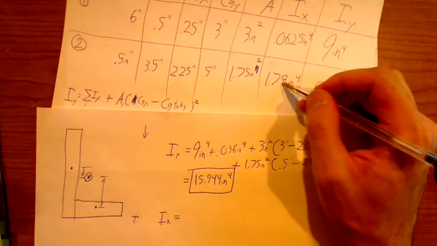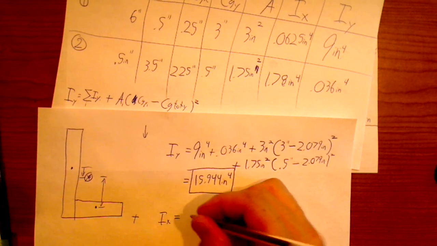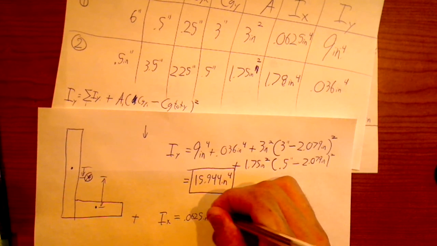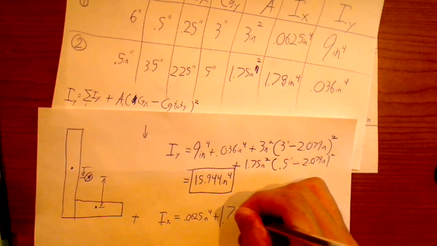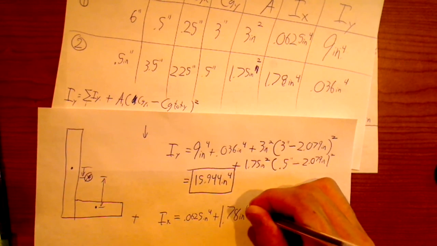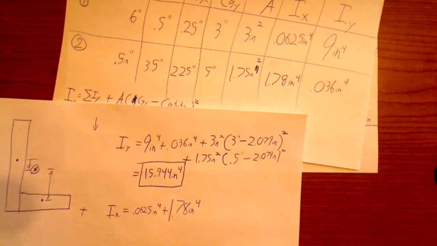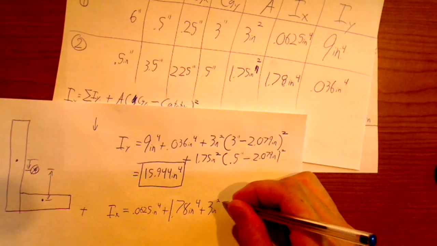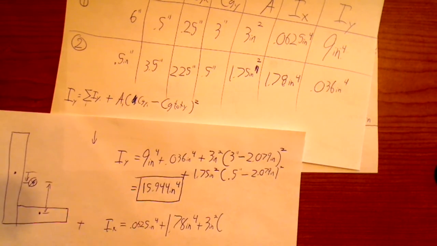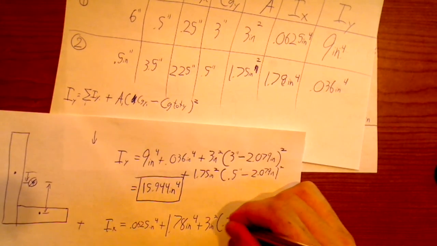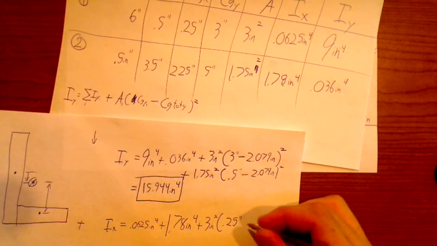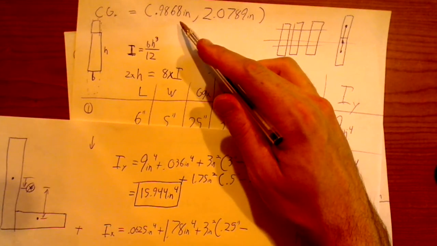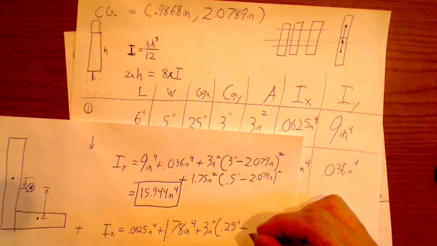We have these guys, we'll add those up. 0.625 inches to the fourth plus 1.78 inches to the fourth plus 3 inches squared times, here's like our CGX, 0.25 inches minus our total of here, which was 0.9868.